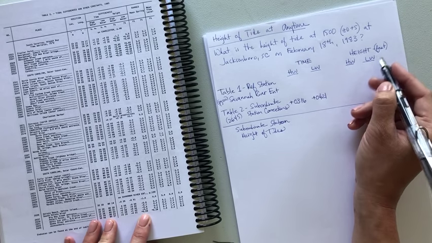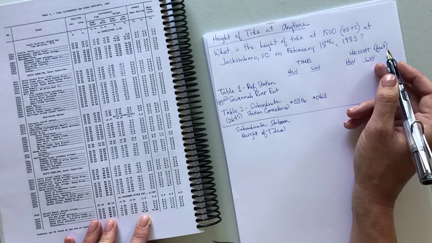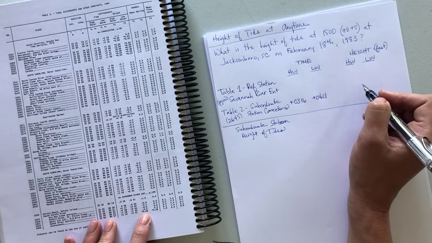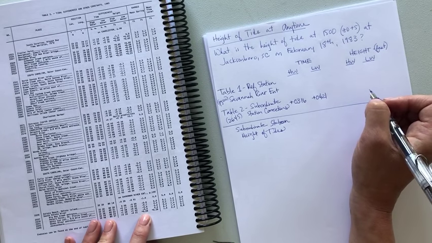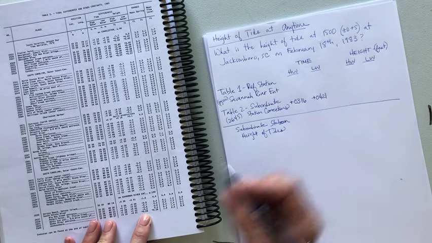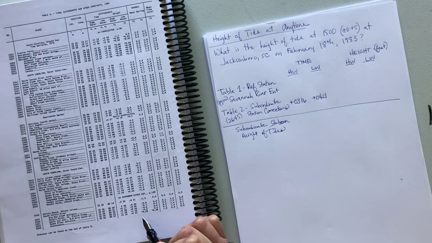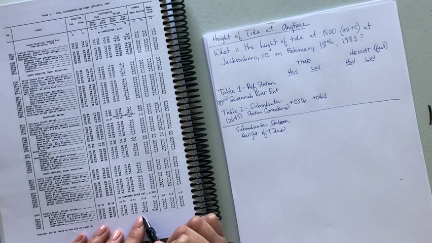For the height of tide in feet, I'm going to multiply 0.28. This is an abnormal question. So this example is giving you something that you won't come across too often, right? Except for in my next example.